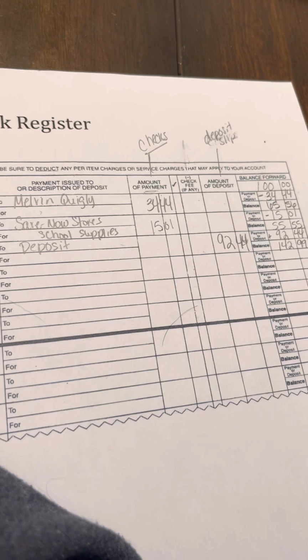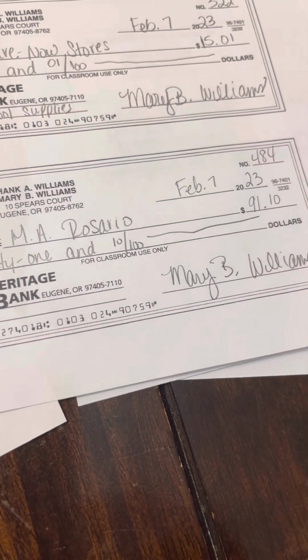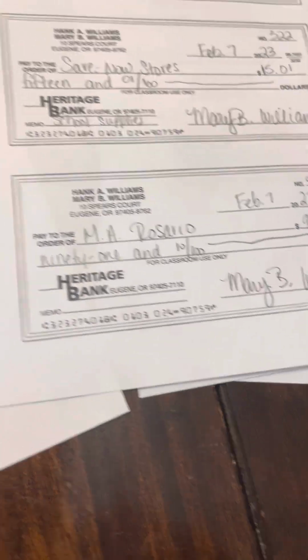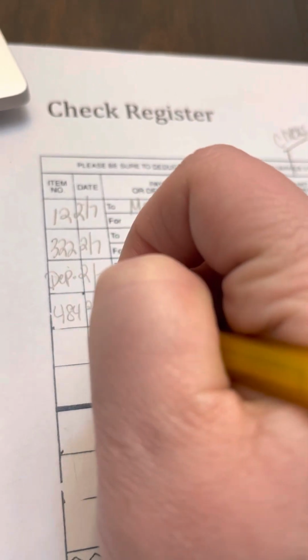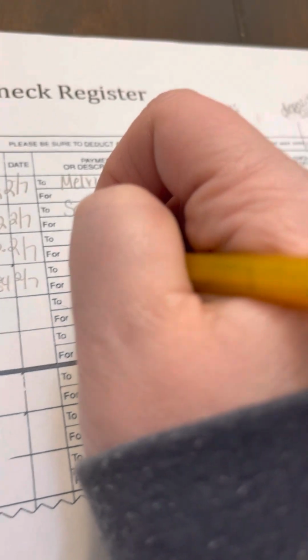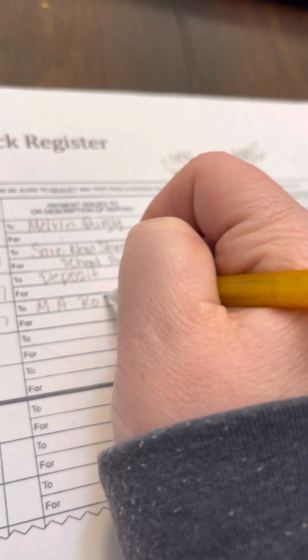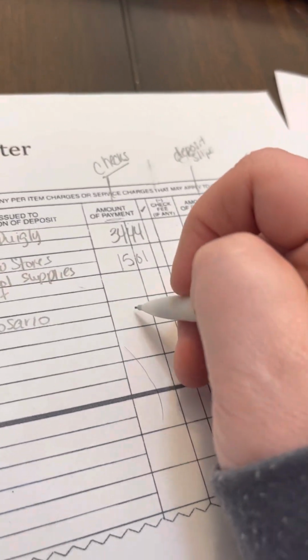I'm going to record that next check. The last check we wrote was to M.A. Rosario, check 484 for $91.10. We don't have what it's for. So again, I'm going to put check number 484 here. That was on the 7th. It was written to M.A. Rosario. And you'll put the check amount here.